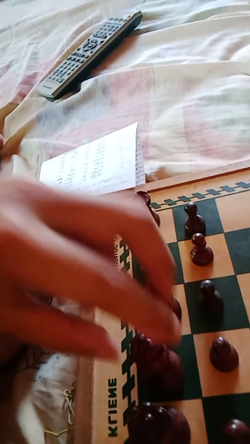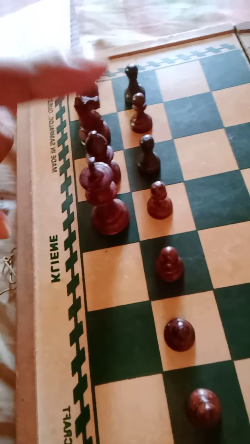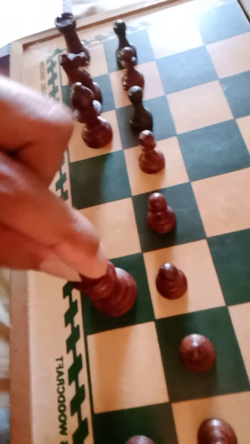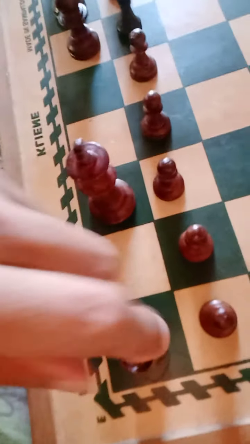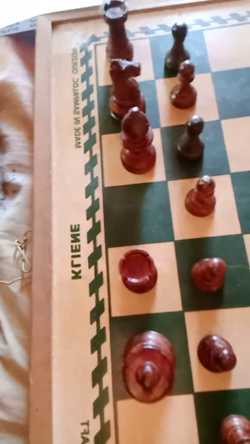For example, let's go to the side of the queen. Let me just arrange this for a minute. Okay. For example, the queen and these two officials are not here. The king will have to be here, and the rook will be here. That's how castling from the queen's side works.